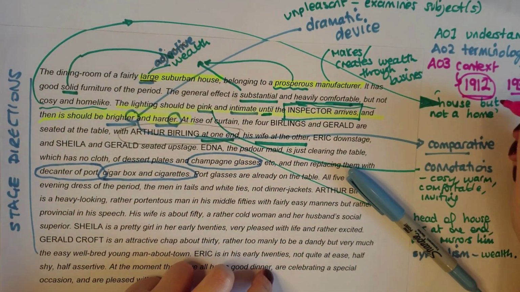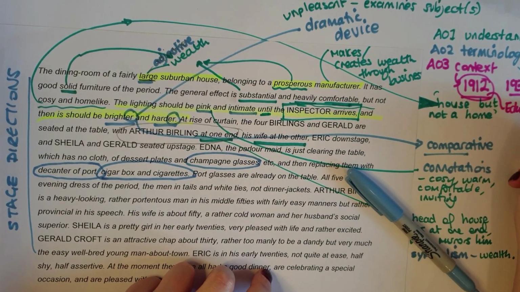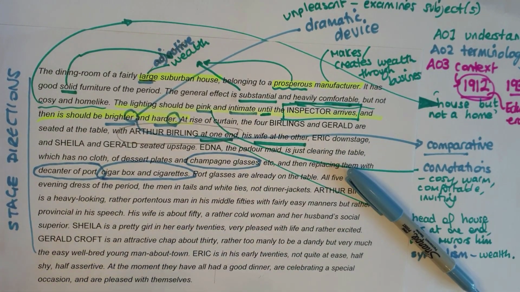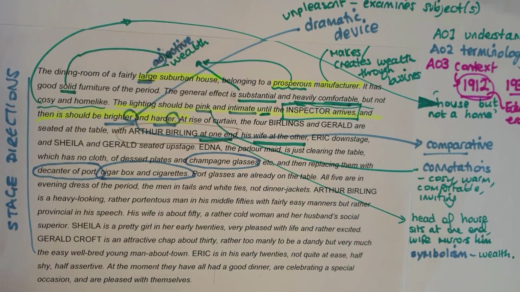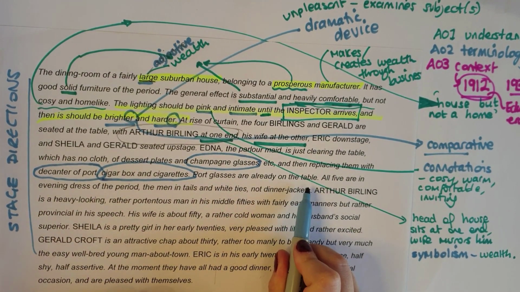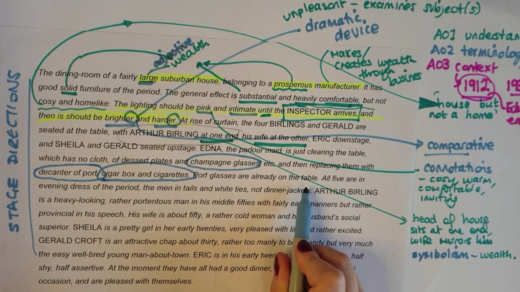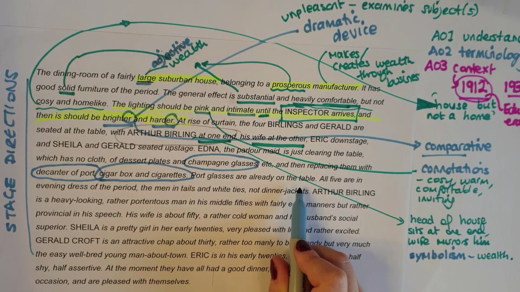This is the Edwardian era. Make sure you know that. Edwardian era, okay? Before World War One. A couple of years before World War One, so they're quite wealthy. Port glasses are already on the table, so it looks like they've just eaten. They're having port. Usually have cheese and port after dinner. That's a tradition that still exists.